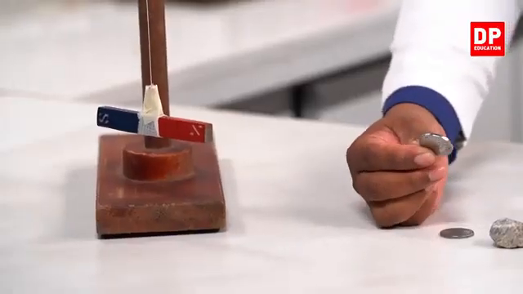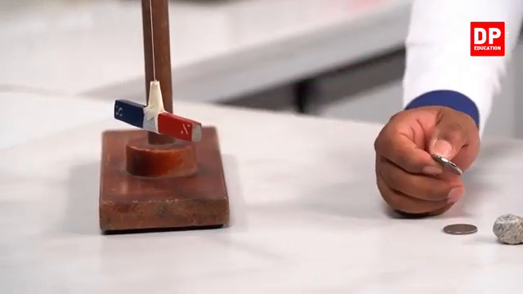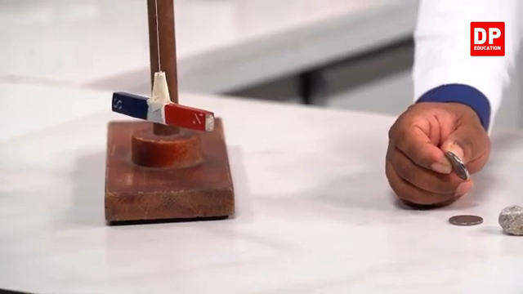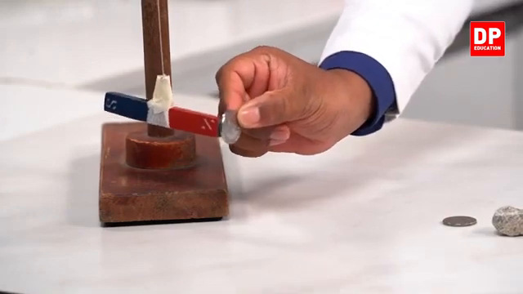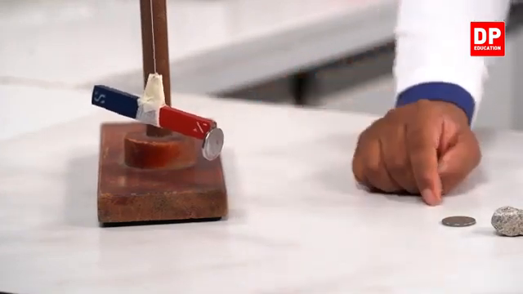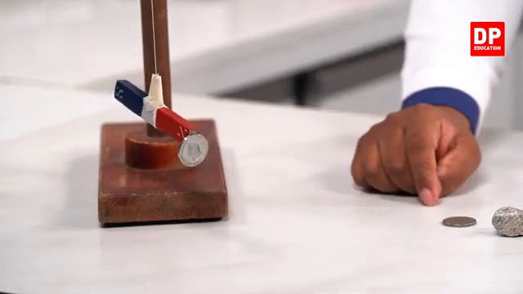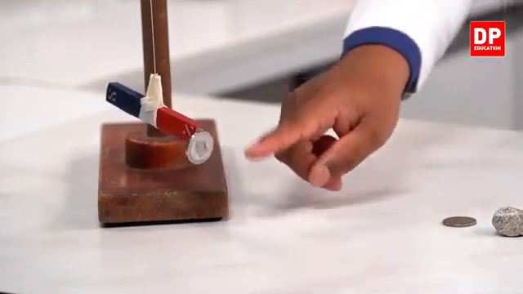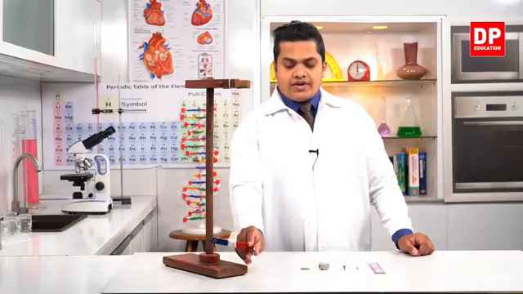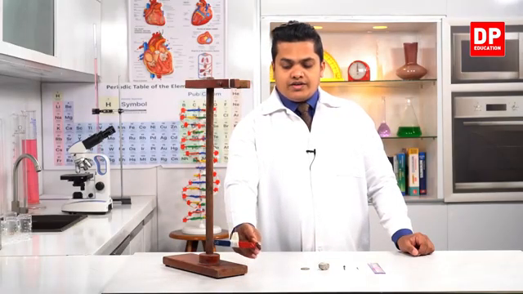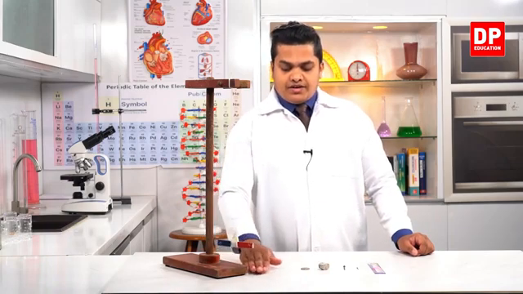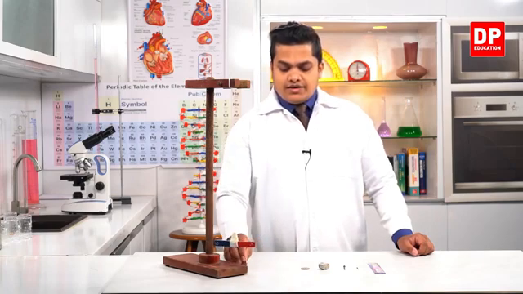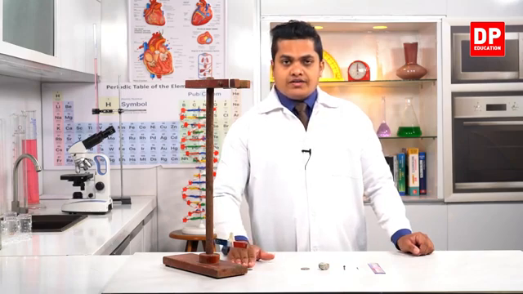So I have this coin. Now I'm going to take this coin near the magnet and we'll see whether it is getting attracted towards the magnet or not. So let's see. You can see that the coin is getting attracted to the magnet and it's keeping steady without falling to the ground. So this coin is a magnetic material. So I'm going to remove it. I keep it near the magnet, in here. So these are the materials which are getting attracted to the magnet.